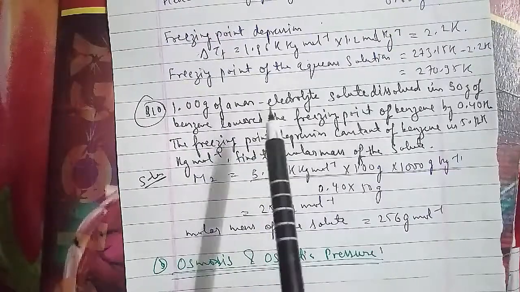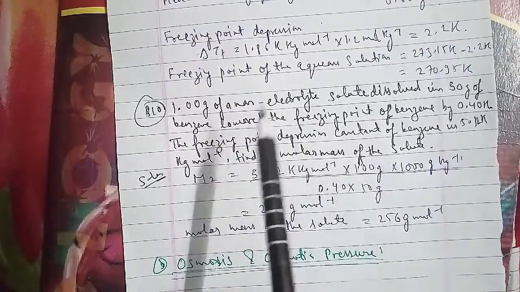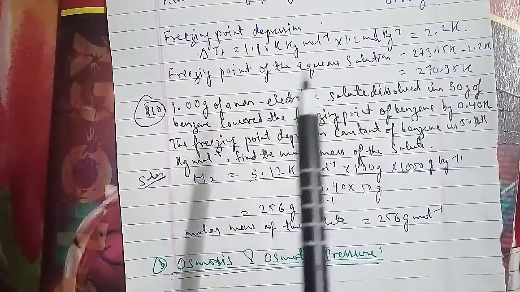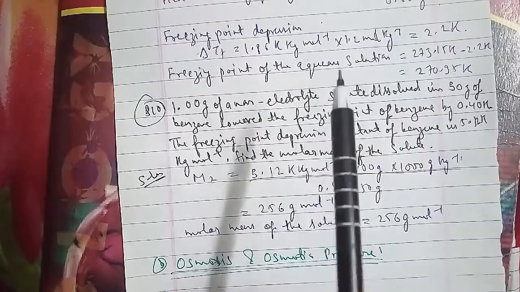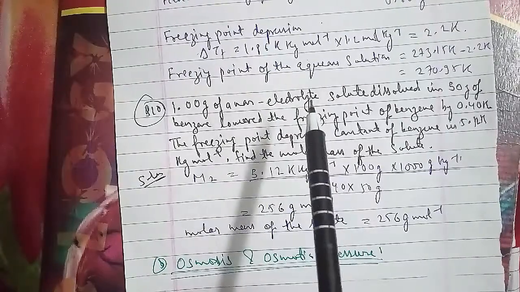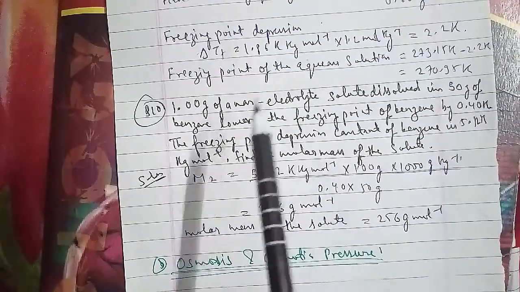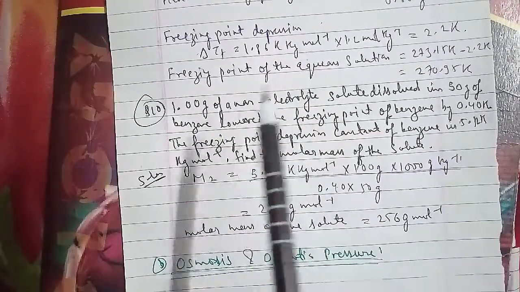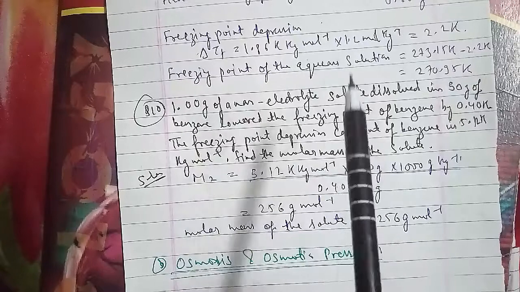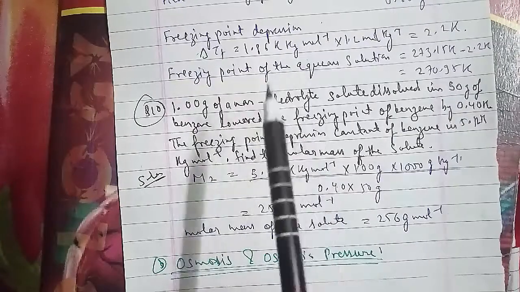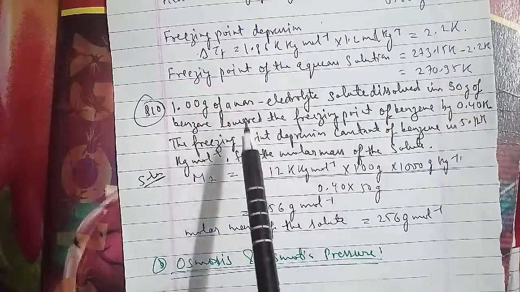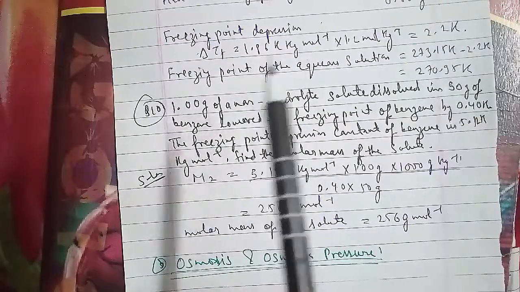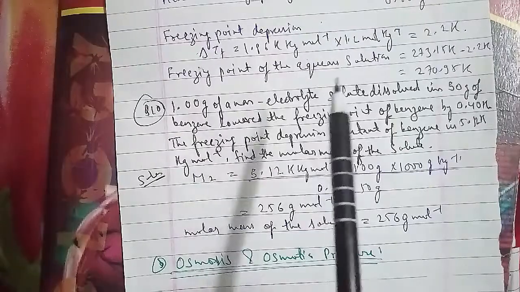The osmotic pressure has been found to depend on the concentration of the solution as well. The osmotic pressure of the solution is the excess pressure that must be applied to a solution to prevent osmosis, that is, to stop the passage of solvent molecules through the semi-permeable membrane into the solution. Osmotic pressure is a colligative property as it depends on the number of solute molecules and not on their identity.